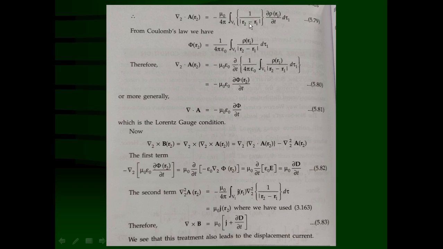Now, here, using Coulomb's law, what is the potential because of the volume charge density rho inside the entire source loop? That can be given by this equation using Coulomb's law. So, phi is the electric potential, the scalar potential at a position vector r2 because of the charge density rho, which is a function of position vector r1 over the entire loop, where r1 is the variable vector.